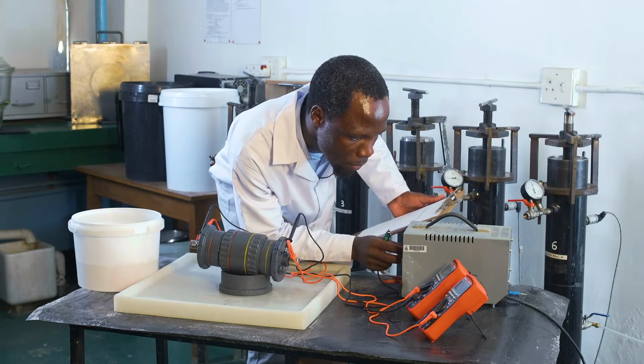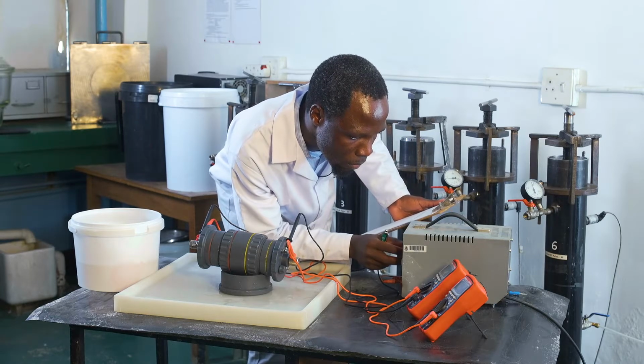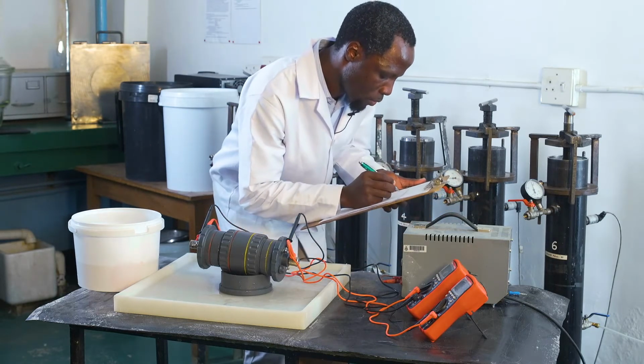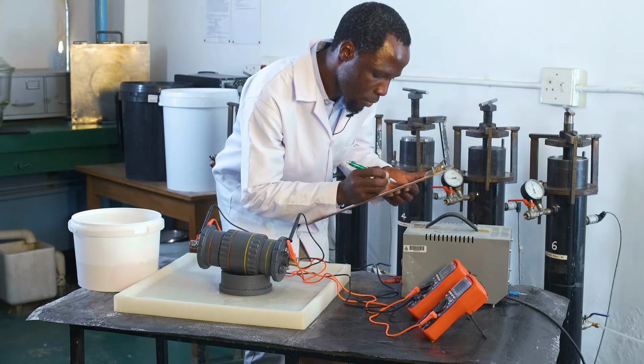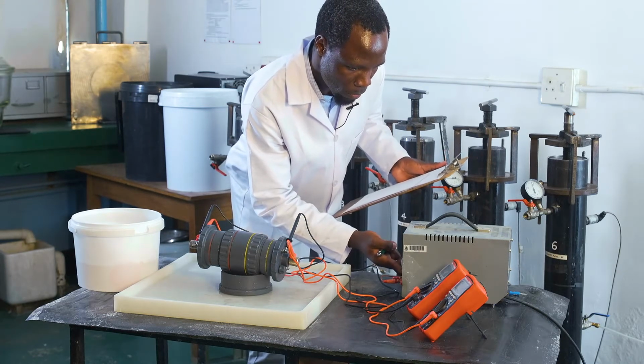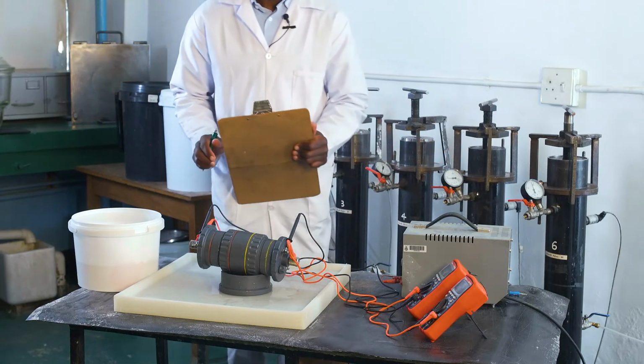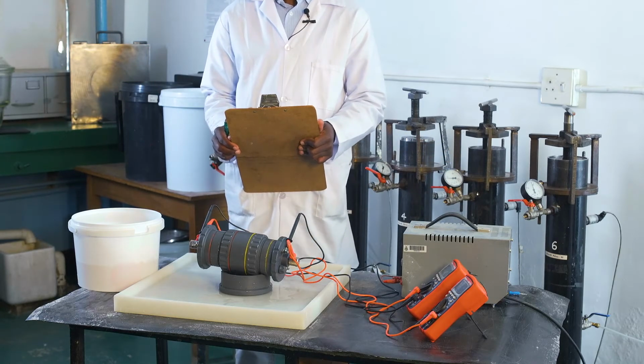When the voltage reading on the voltmeter is about 10 volts, quickly record the corresponding current reading on the ammeter. It is important to note that the recording of the voltage and corresponding current readings should be done in less than 10 seconds after the power supply unit is switched on.